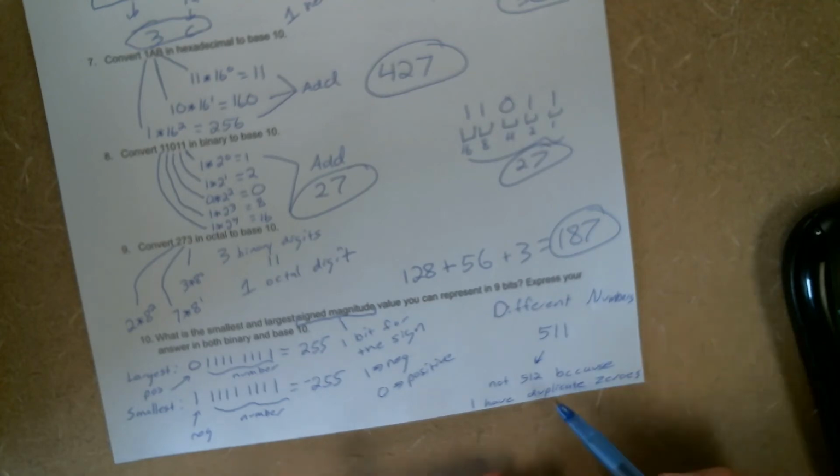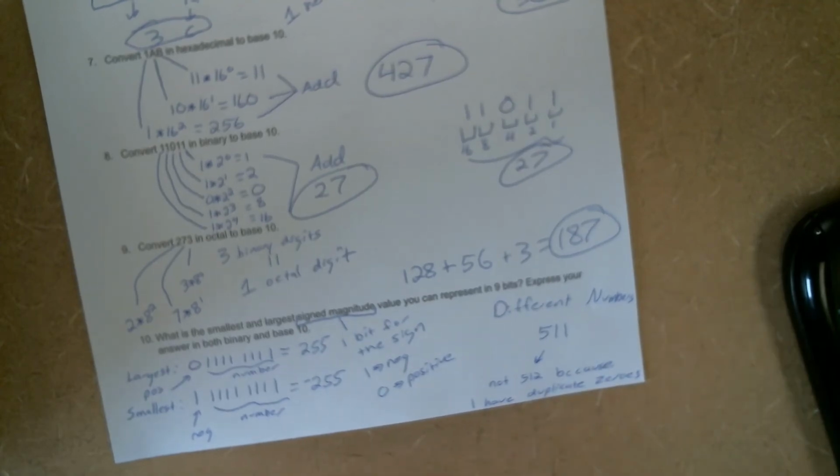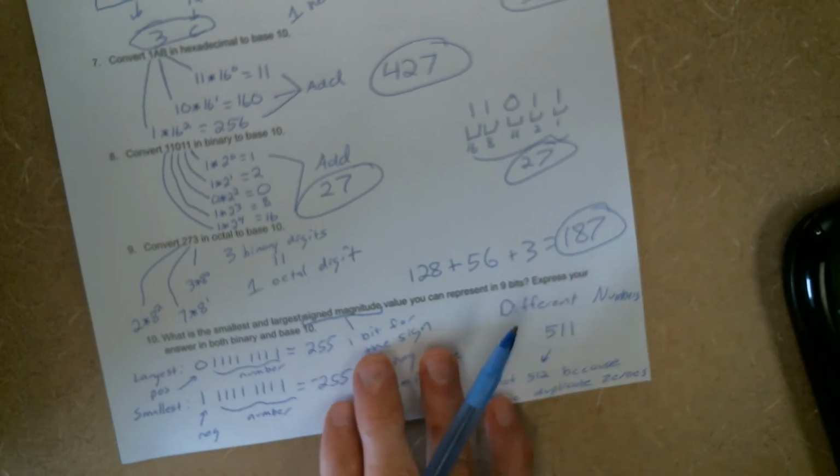Now again, 2 to the 9th is 512, but then I'm subtracting 1 off that because I have the double 0 that I'm counting there. Okay. That's the downside of sign magnitude, is that you lose a number there because you've got the positive and negative 0. But again, all this stuff from the first quarter is fair game on your final exam.